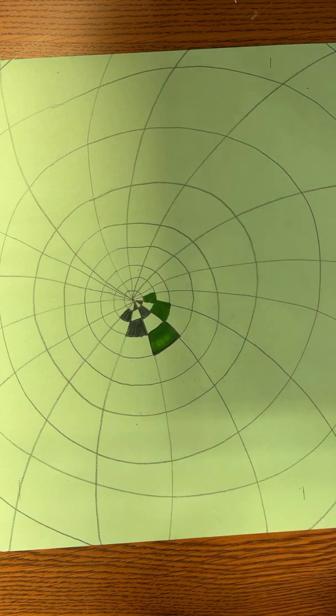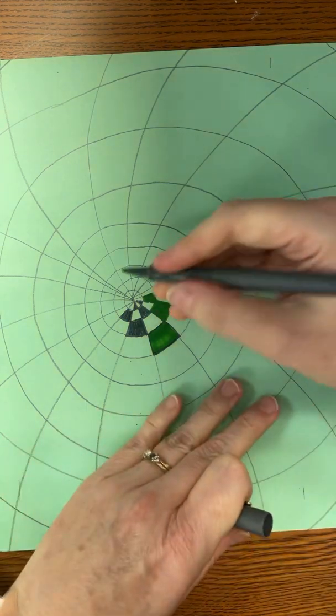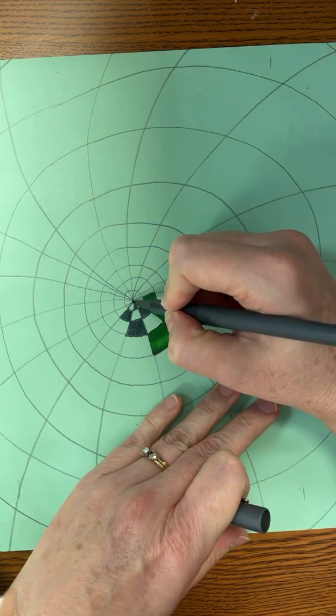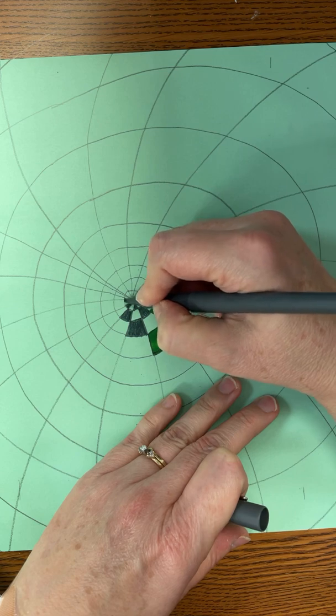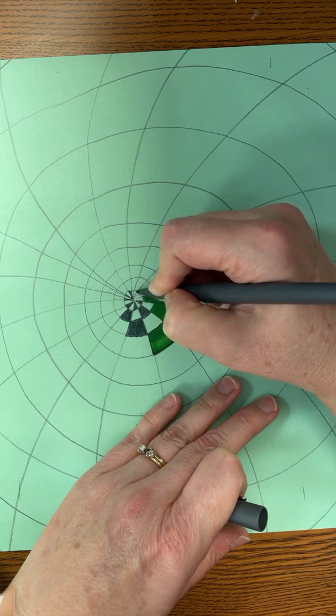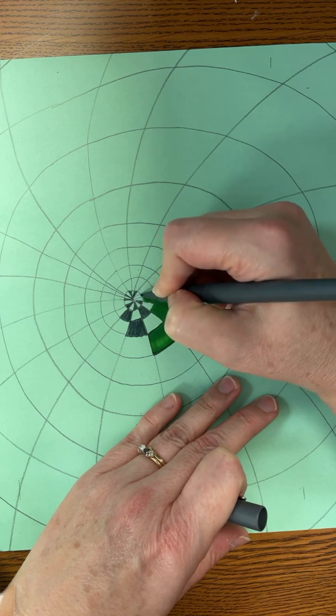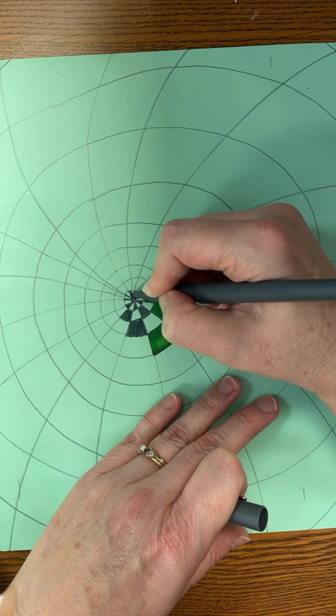You just keep going and going and going, and over here off to the side, I like to use my flare pen, especially here in the middle, because those are some tiny spaces for sure. My flare pen doesn't bleed as much as my Sharpie does. Sharpie tends to go everywhere, and I can do these really small spaces inside with this flare pen, which is much easier.